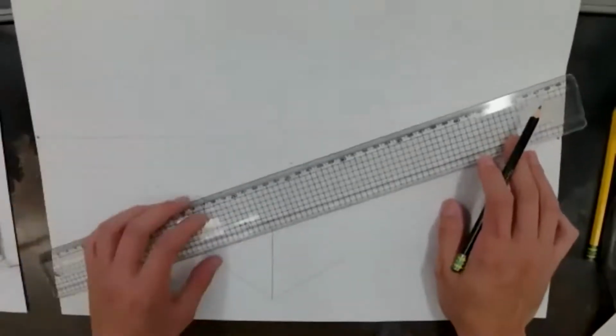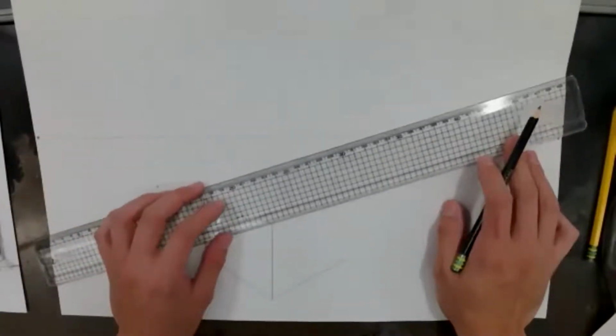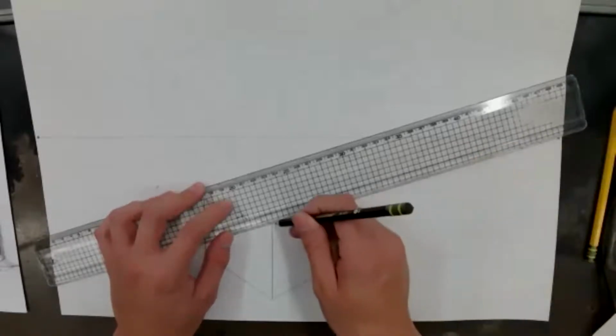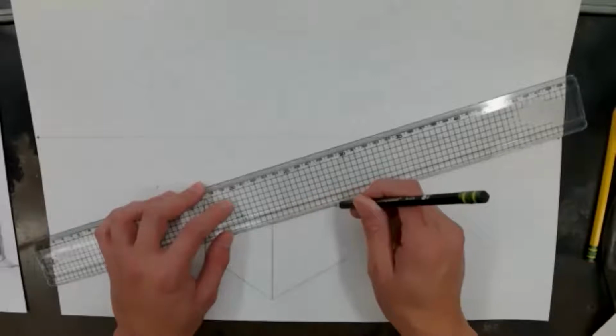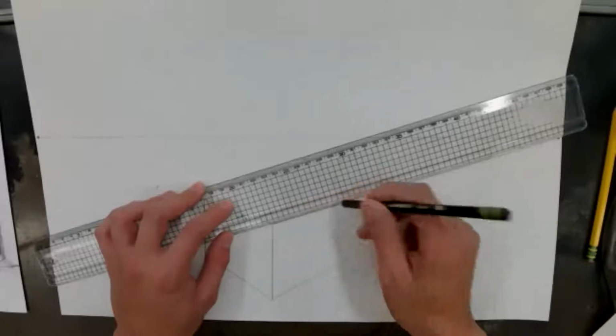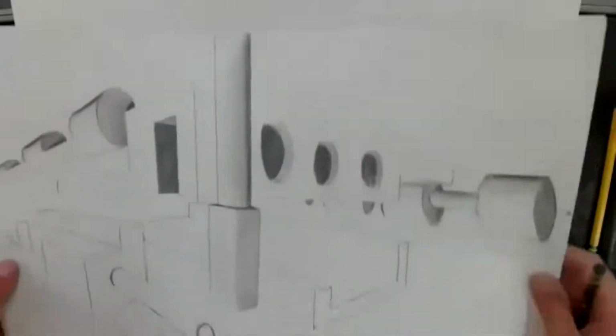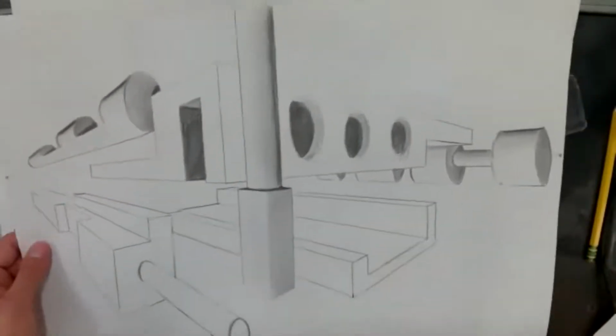So we're not making something in particular. We're not making a city. We're not making a building. We're just making a shape. Random shapes in space. Sort of like this one that Mr. Godinez did last time. Okay?